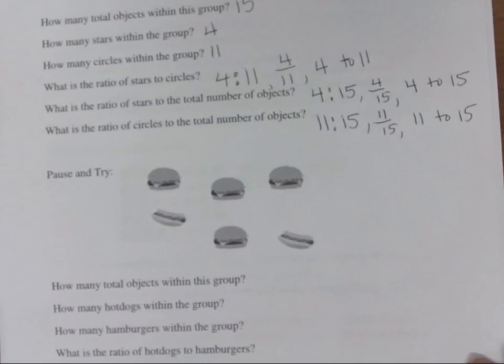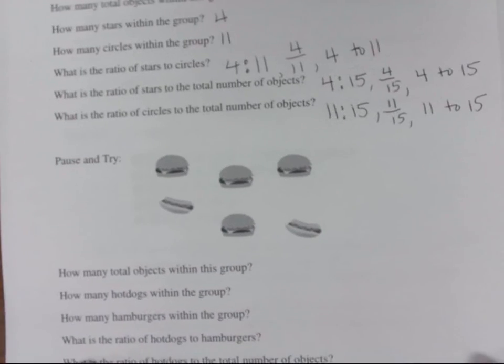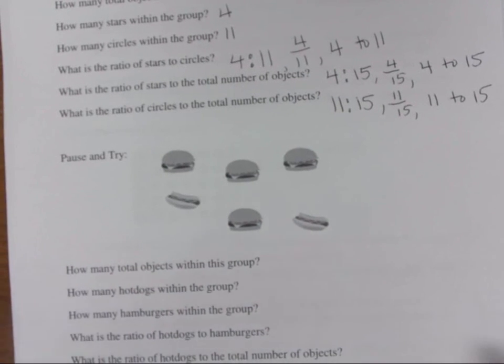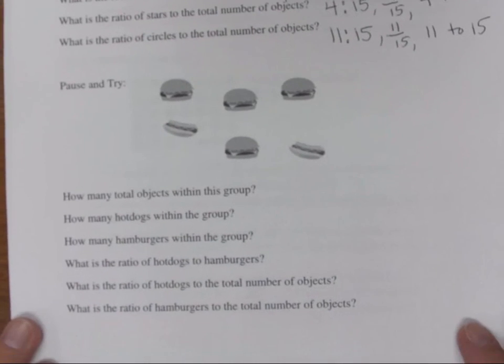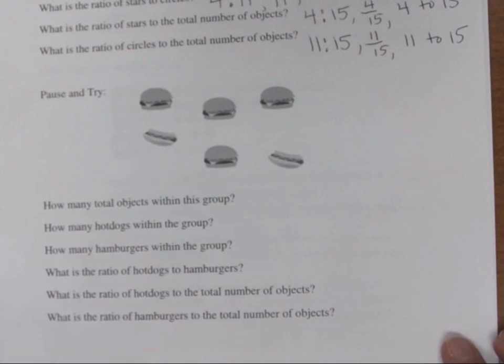Okay, next what you're going to need to do is go ahead and pause this video, and where it says pause and try, you see some hamburgers and hot dogs, and you're going to practice doing the same thing. When you have it done, bring it to me, I'll check it off, take 2 tickets, and then you can grab the assignment on the table. Thank you so much.